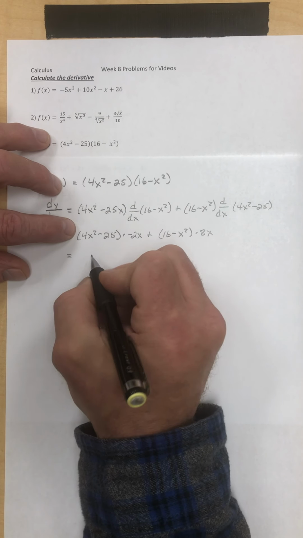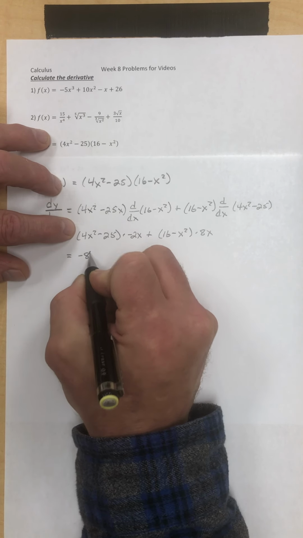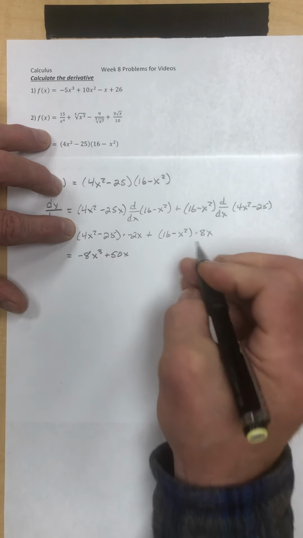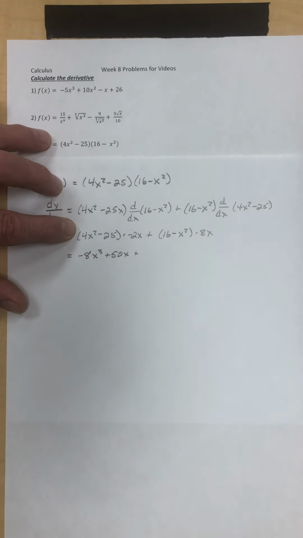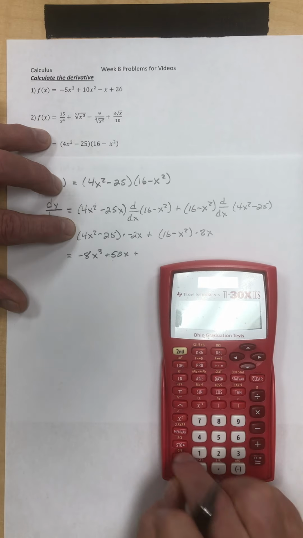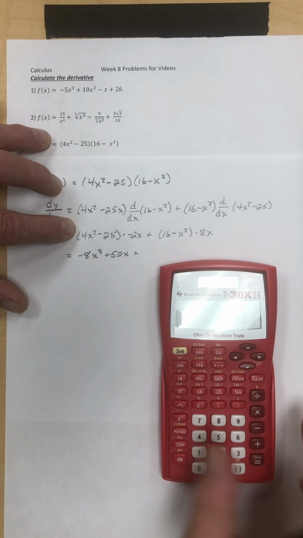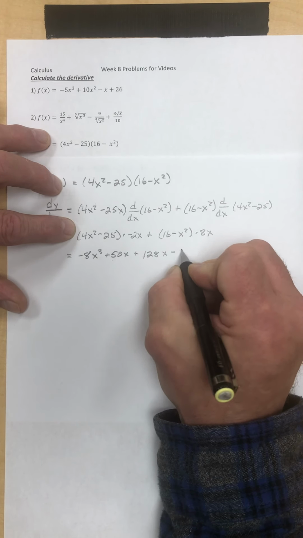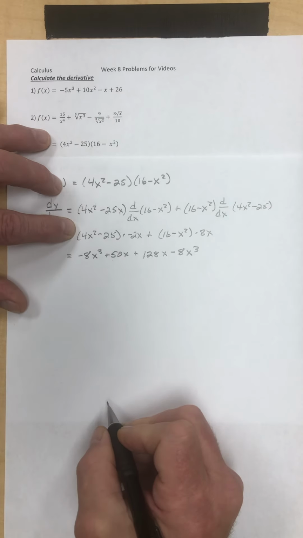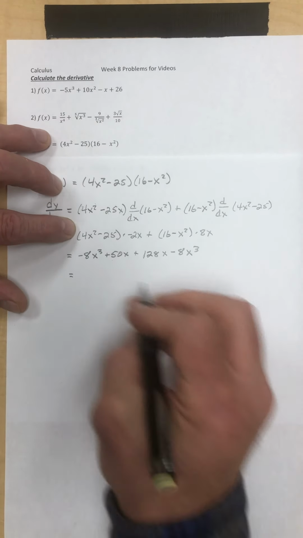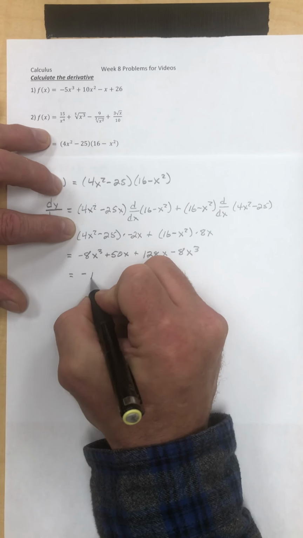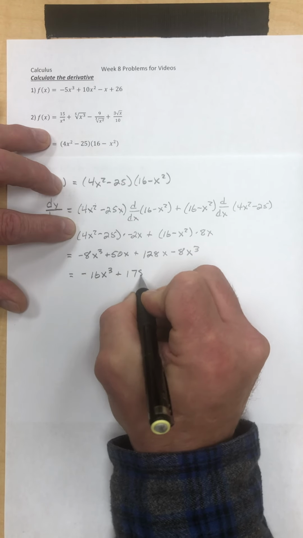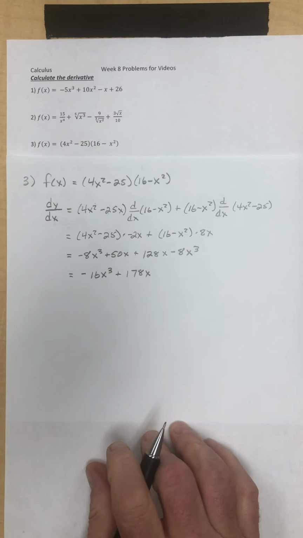And then we just simplify. Distribute over here, so I get a negative 8x cubed plus 50x. Then distribute here: 8 times 16, that's 128, so I get 128x minus 8x cubed. Then we just collect similar terms. So it looks like I'm going to get a negative 16x cubed plus 178x. Okay, so I have my derivative.